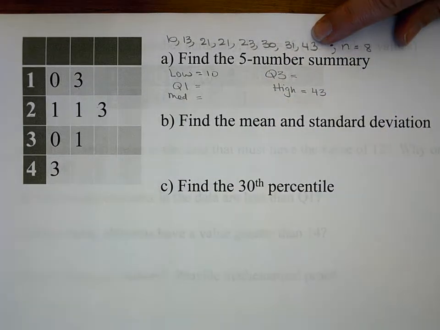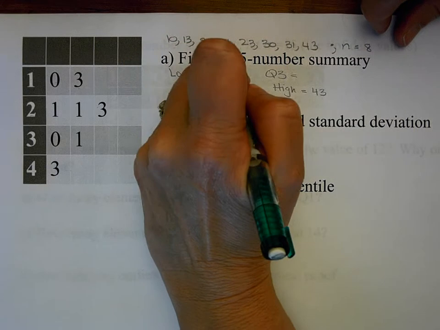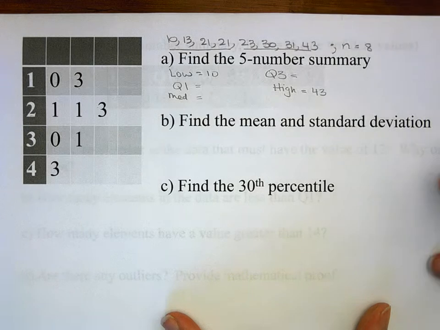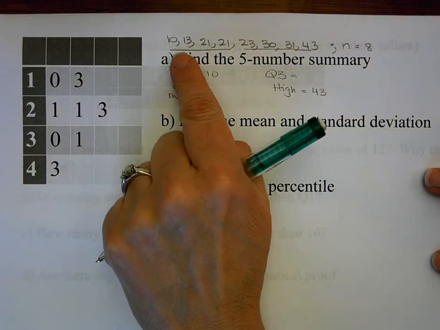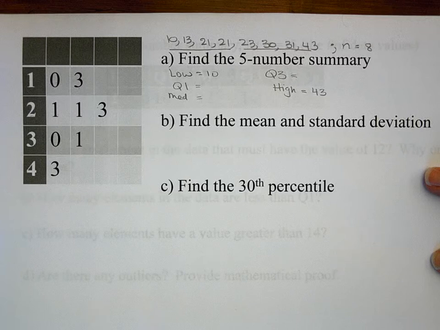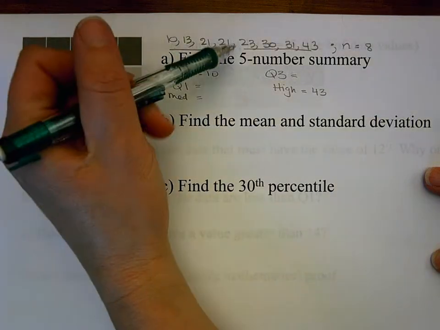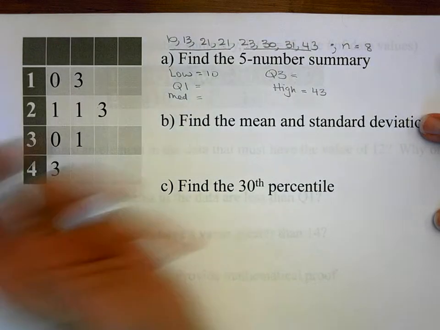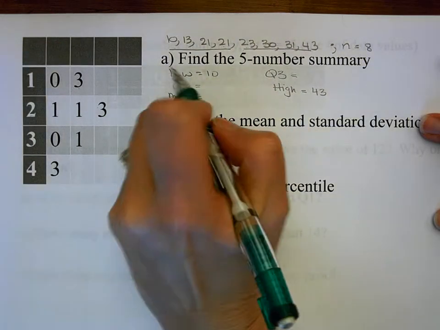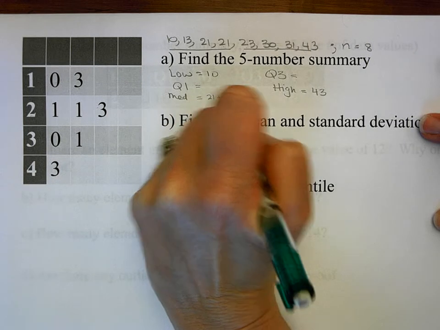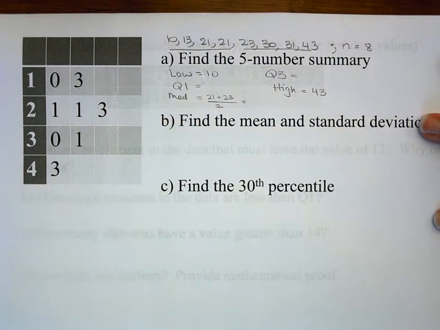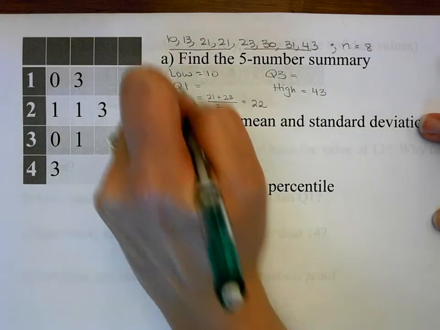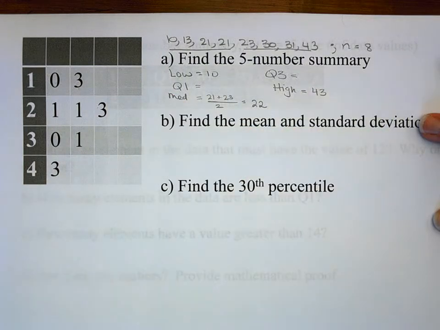And so now if I want to find my median, I know there's 8 values altogether, so that means the first 4 and the last 4 split up my data set. So my first half contains 4 values, my second half also contains 4 values. So that means there's no number left for the median. So I'm going to average these two to find the median. I can also just look to see that 22 is in the middle. So I can either add up my two numbers and divide by 2 to find my average, or I can just look and see that the median is 22. So my low is 10, my median is 22, my high is 43.